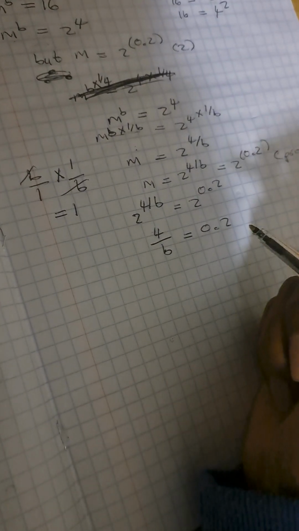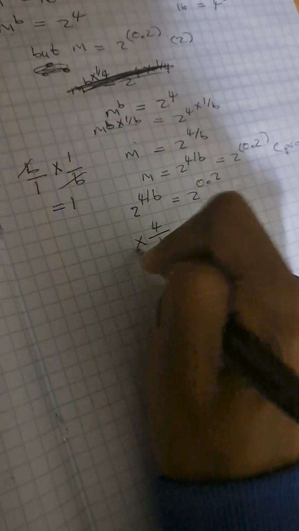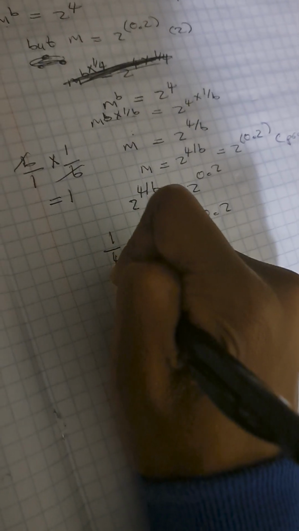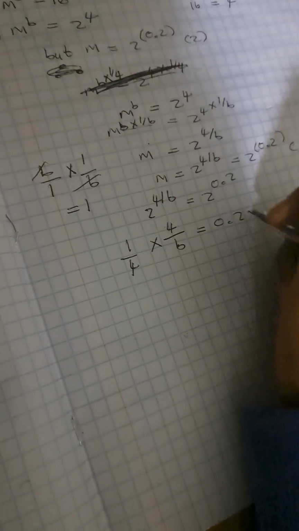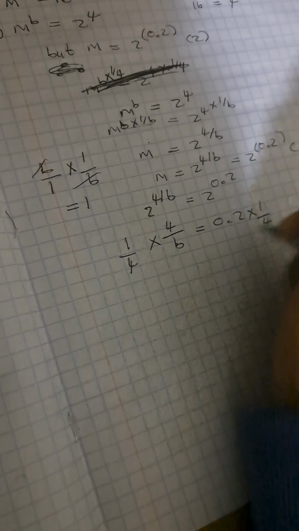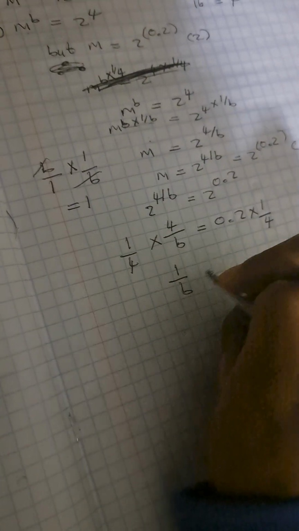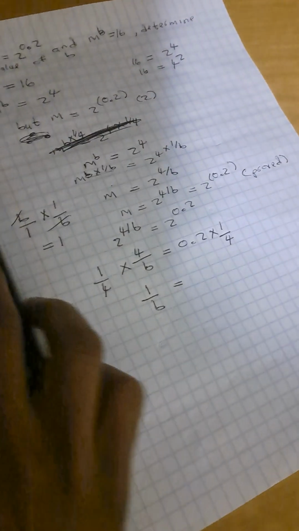Well, we multiply by 1/4, multiply by 1/4, then we have 1/b, which is equal to, let me use the calculator. Blurry, right?